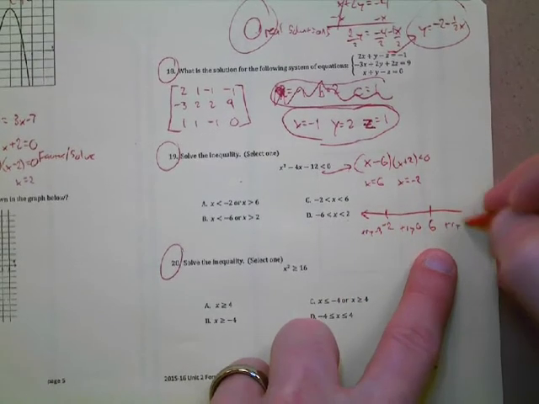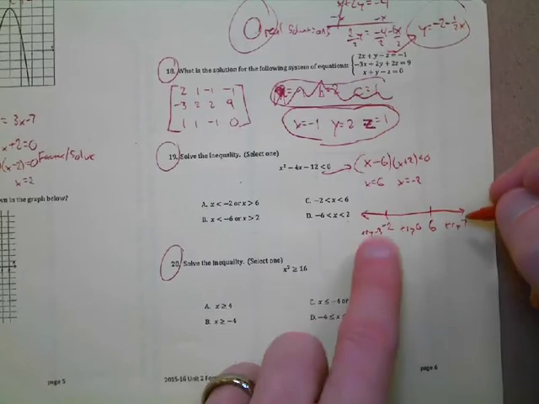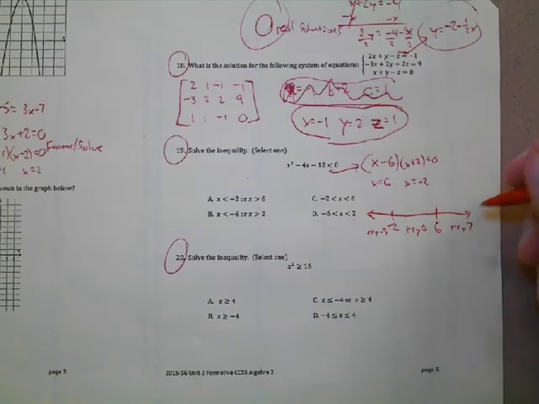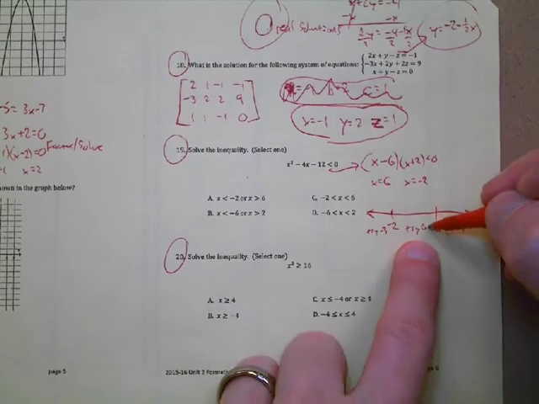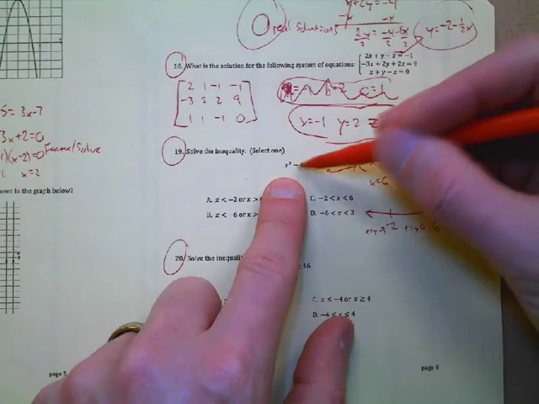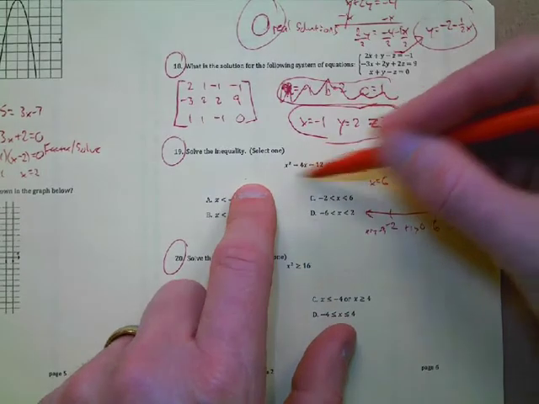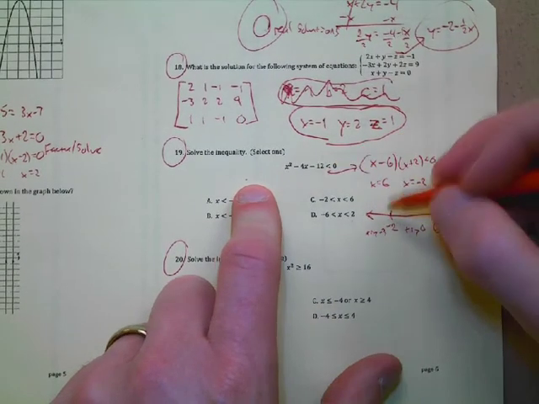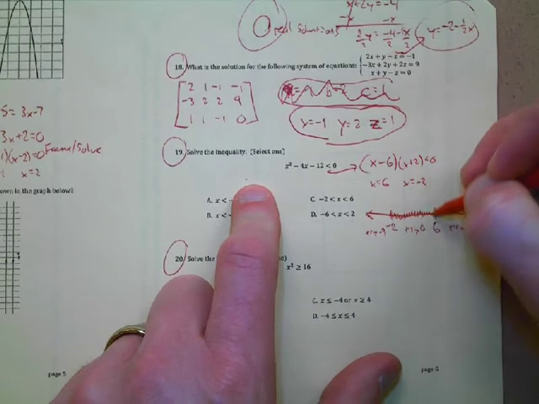So pick like negative 3 for this interval, pick like 0 for this interval, and pick like 7 for this interval here. And you're just going to plug each one of those back into the inequality and see if it makes the inequality true or not. So let me just show you an example of that. If I plug in 0, 0 squared is 0, minus 4 times 0 is still 0, minus 12 is negative 12. Is negative 12 less than 0?